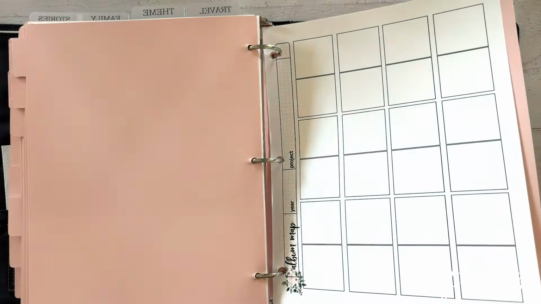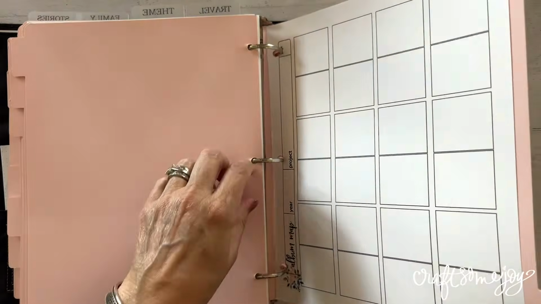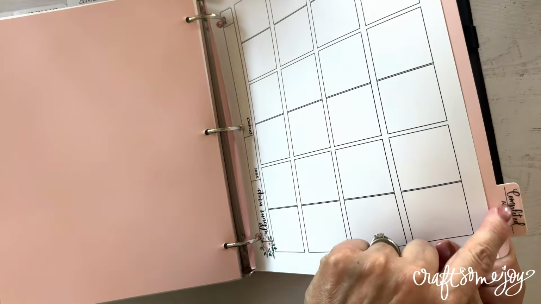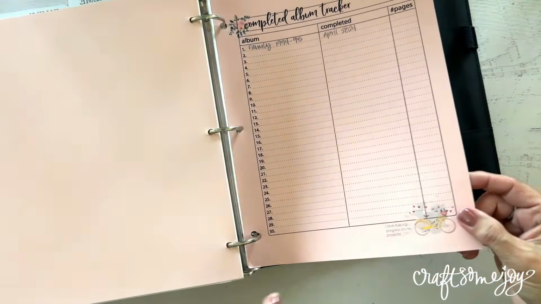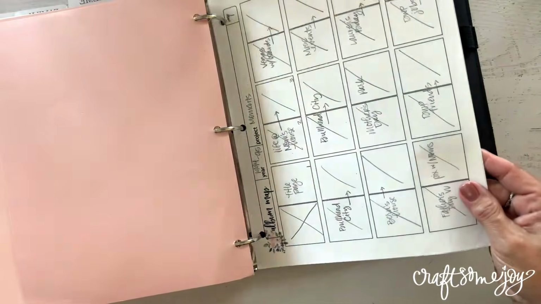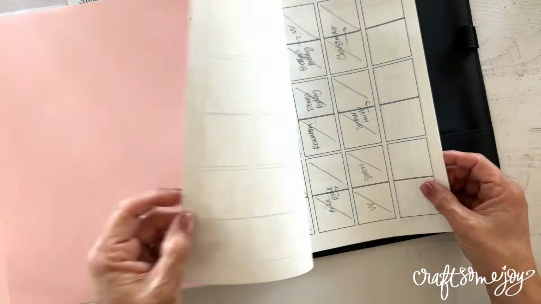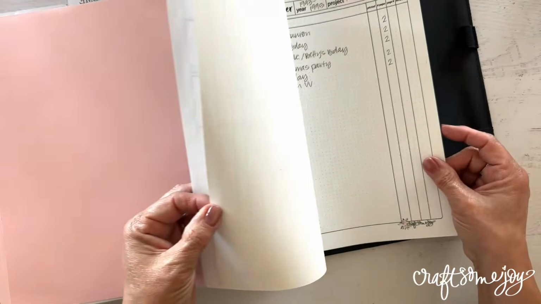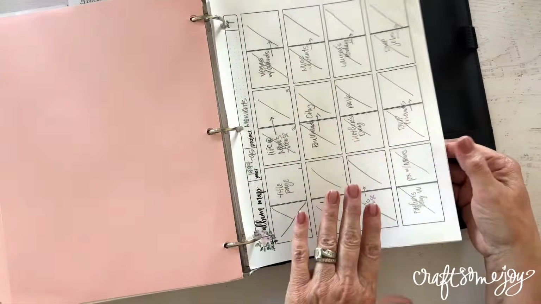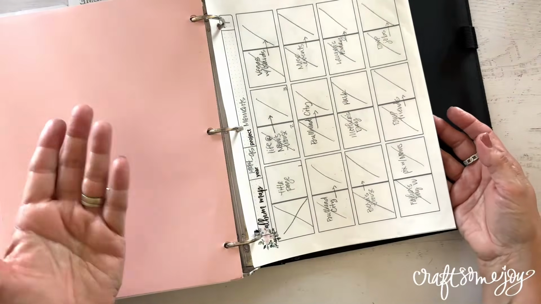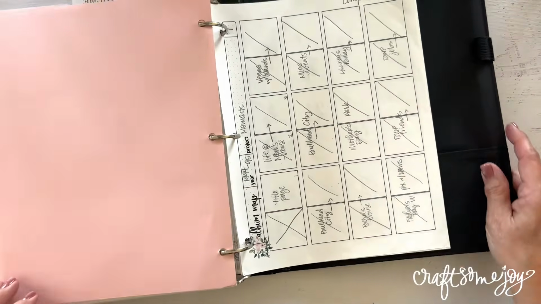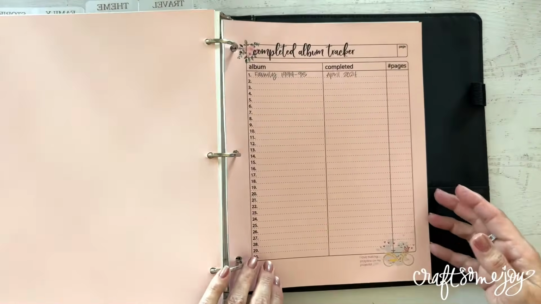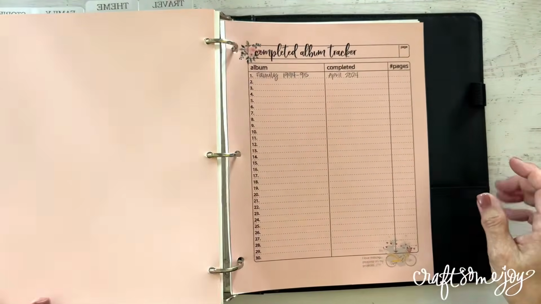Okay, and then here's where I have my completed albums tab way back down here in the very back. And then I have the tracker. And then once I finish an album, I don't want to throw away the form, my two favorite forms, the photo tracker or my album map. So those just go behind the completed album tracker in the very back of my book.